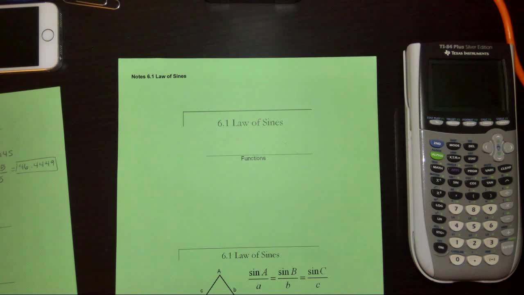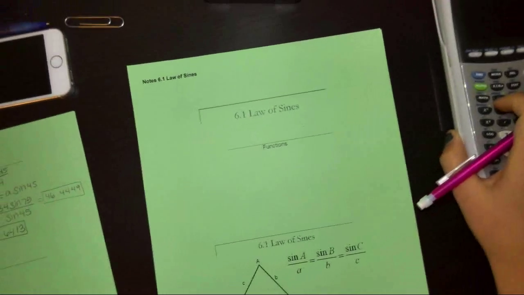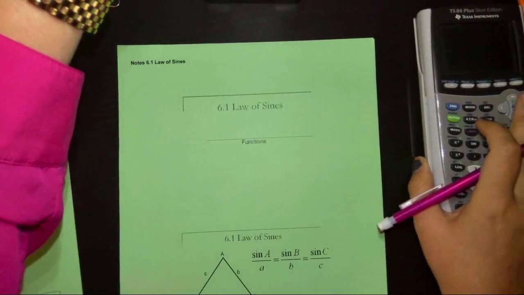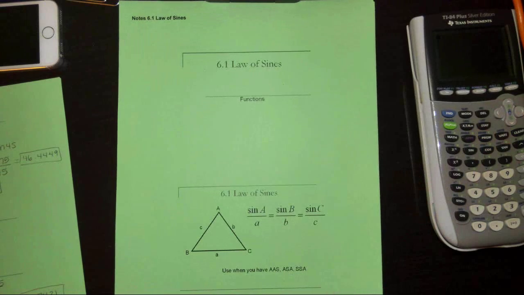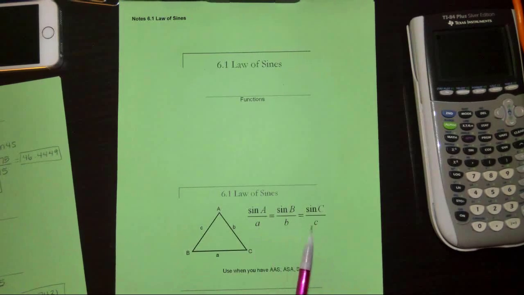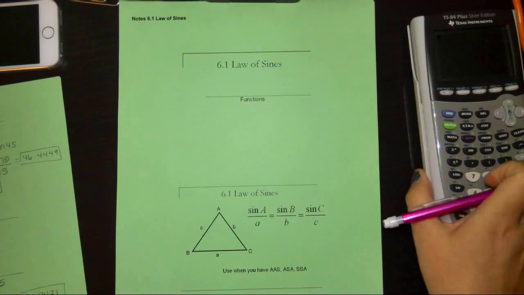Okay, so the law of sines is section 6.1 in your textbook. At the end of this lesson, I'll show you what I would like for you guys to do for homework. So here we have the law of sines. If we're given a triangle that's not a special triangle, it's not a right triangle, we can use the law of sines. We're also going to talk about the law of cosines in the next video to solve for missing angles or missing side values.